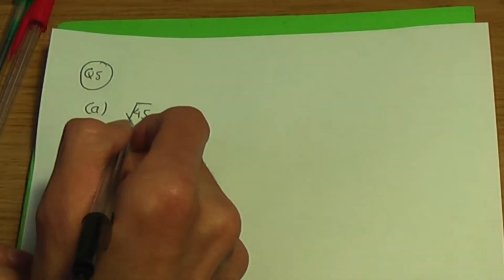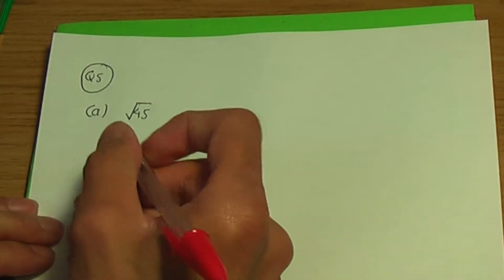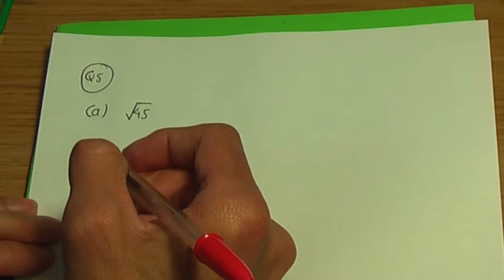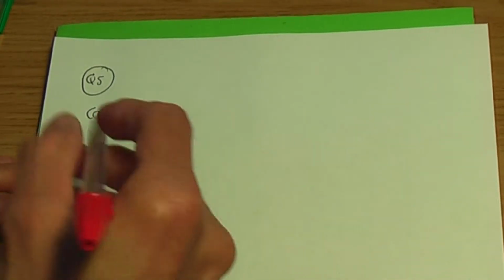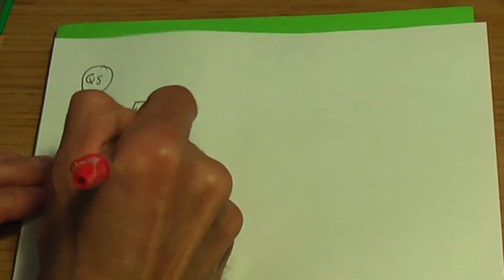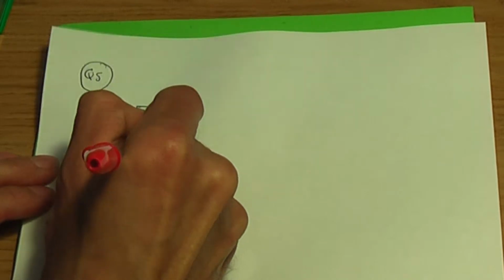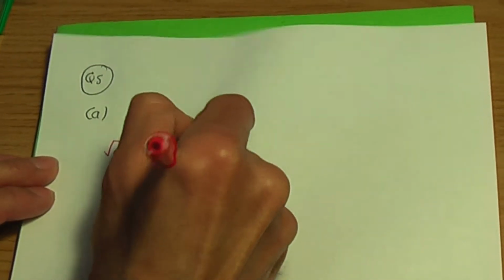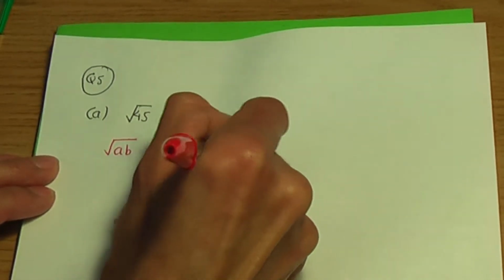So for part A we have root 45. Now using one of our rules for surds, and if you're unaware of the rules, I have created a video on surds, and I'll provide a link to this video in the description below, which shows a few more examples of how this is done. But back to this problem, we can write root 45 using this rule for surds. So in particular, if you have root AB, that's the same as root A times root B.